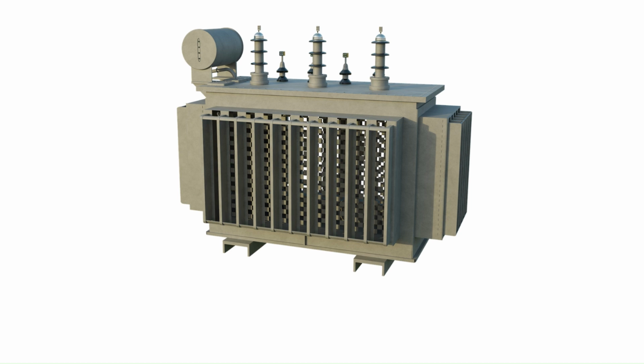The transformer is basically a voltage control device that is used widely in the distribution and transmission of AC power. It is commonly used to increase or decrease the supply voltage without changing the frequency. In a step-up transformer, the output voltage is increased, and in a step-down transformer, the output voltage is decreased. The step-up transformer will decrease the output current and the step-down transformer will increase the output current to keep the input and output power of the system equal.